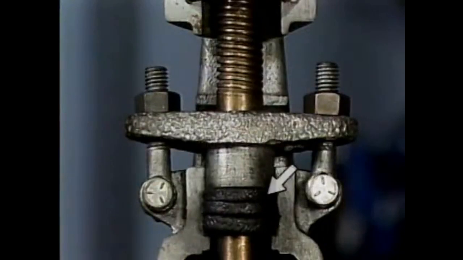The stuffing box holds the packing in place, and the packing gland fits into the top of the stuffing box. The gland nuts are used to tighten down on the packing gland. As I said, gate valves are normally used in on-off applications, but in an emergency they can be used to throttle flow. However, long-term use as a throttling valve can damage a gate valve.